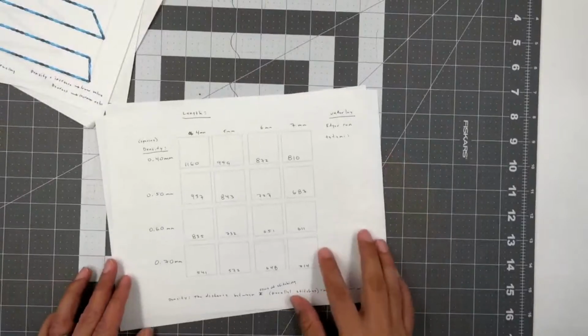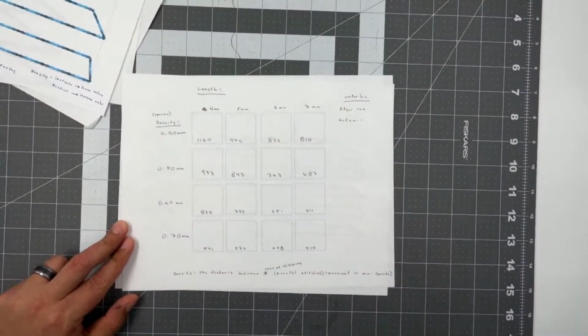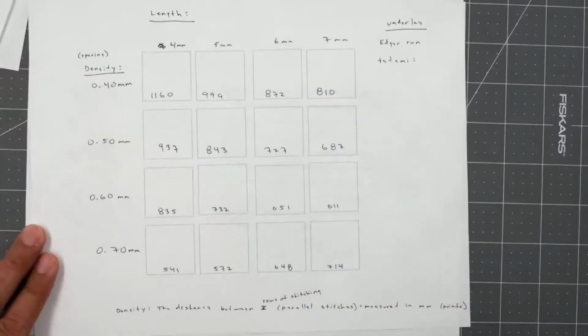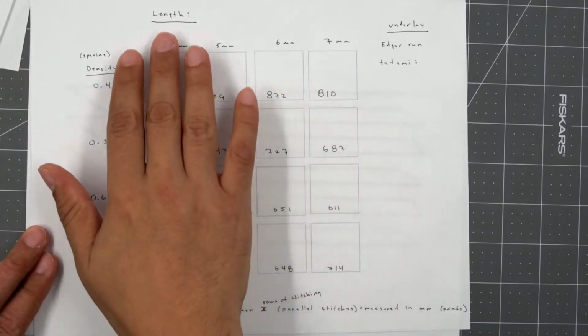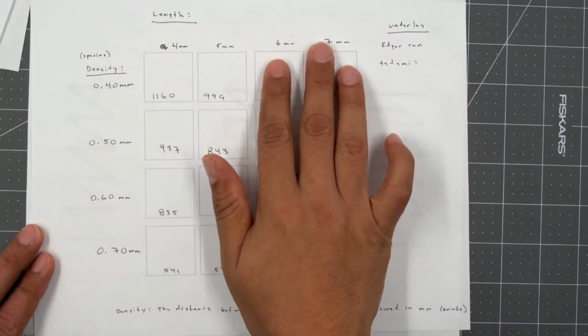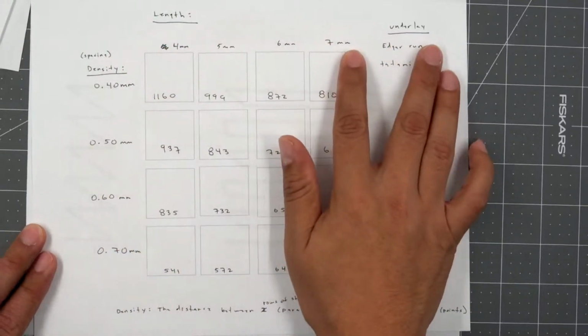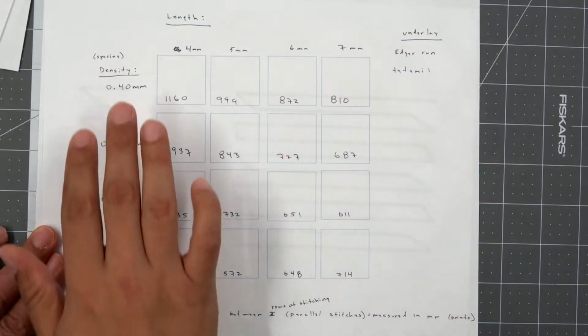This is like a preview of how I'm making my PDFs. All right, let me show you. It's like a graph, right? It's like a chart. These are all lengths. The top side is length. This side is the density.